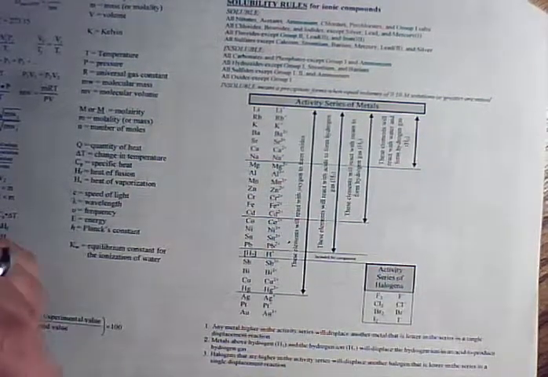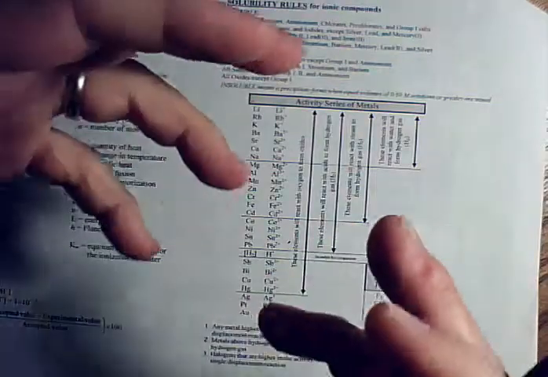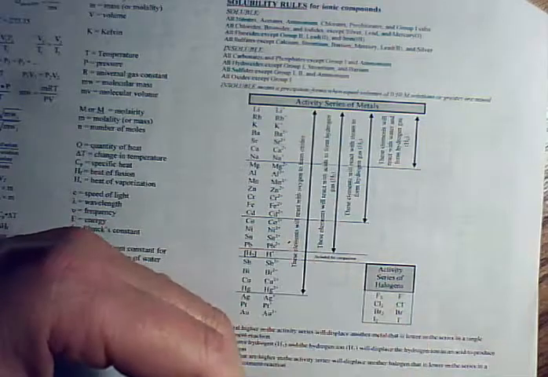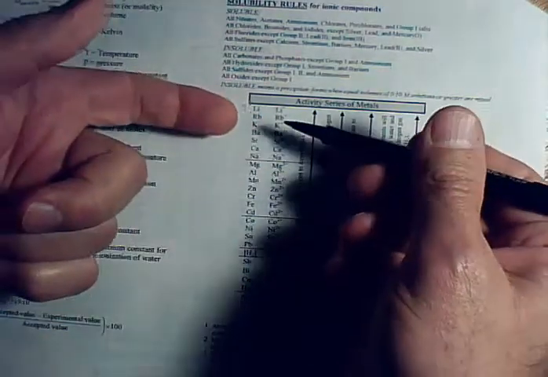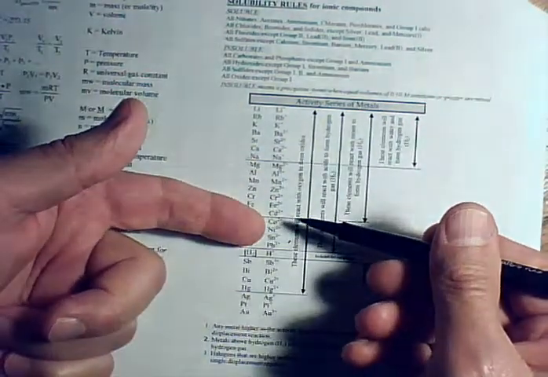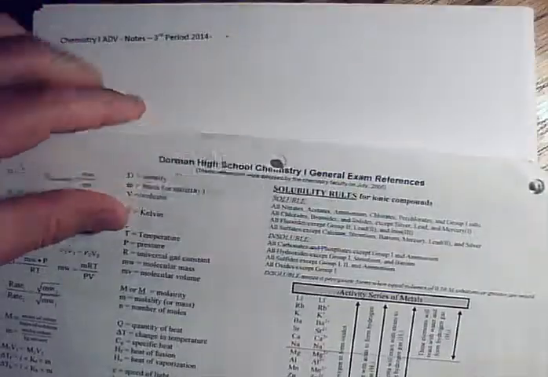So when I use a phrase like an element that's by itself has to be able to displace something, by that I mean that metals can displace metals or hydrogen in an acid, and that halogens can displace halogens. But the whole thing is, if it's by itself, it has to be higher than what it's like in the compound, whether it's in the metal hydrogen column or the halogens column. So let's do an example here.